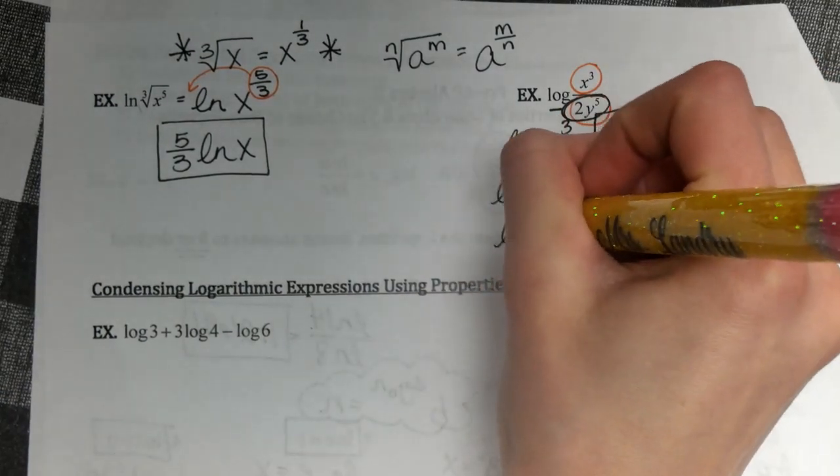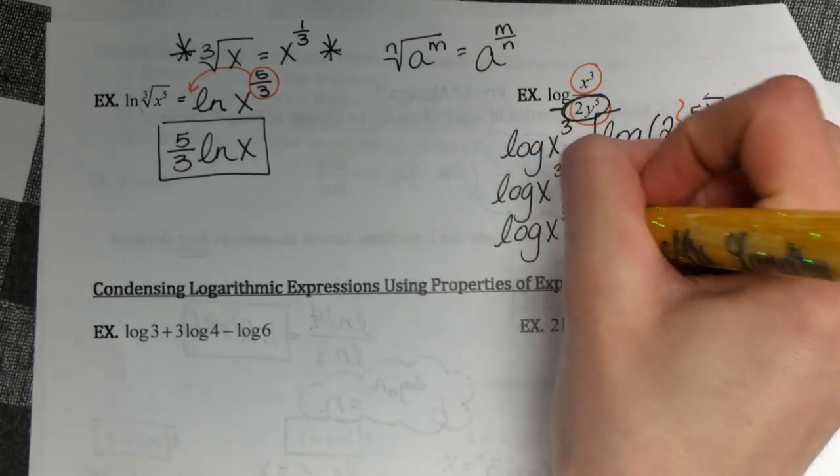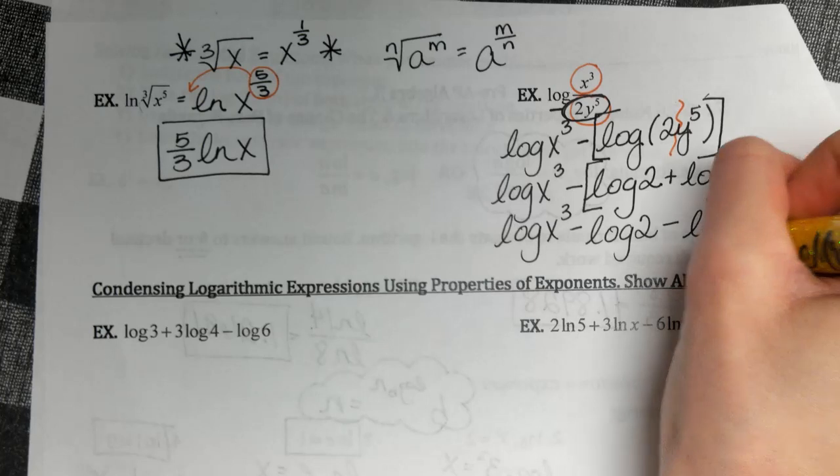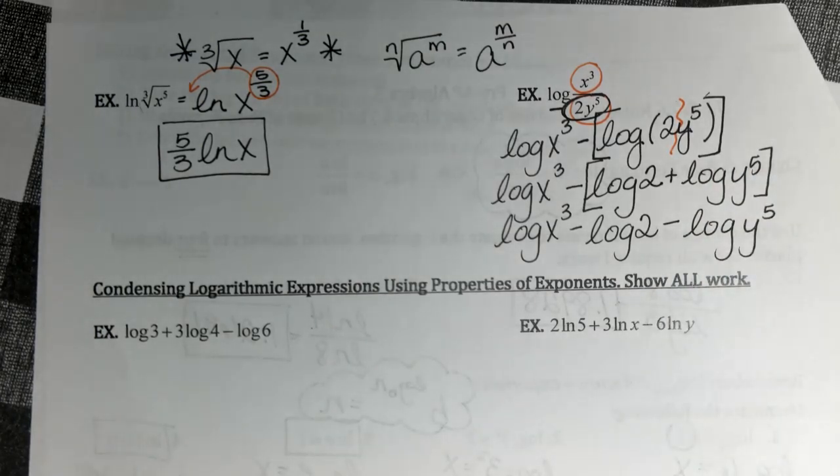So I've got log x cubed minus log 2 minus log y to the fifth. So however many terms, even if you have 20, everything in the denominator will have a minus in front.